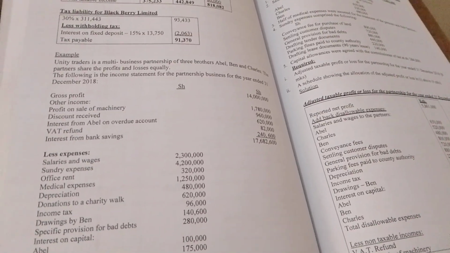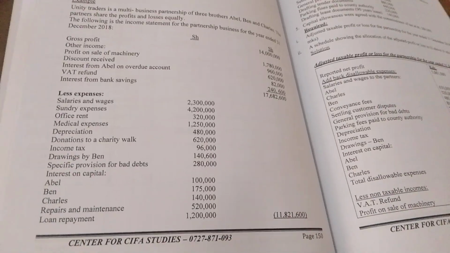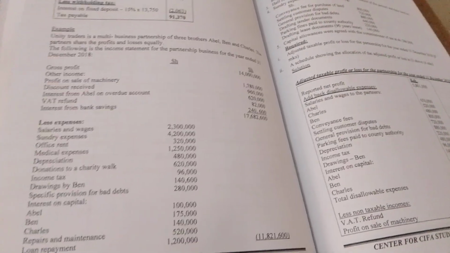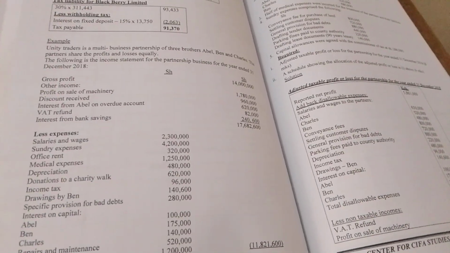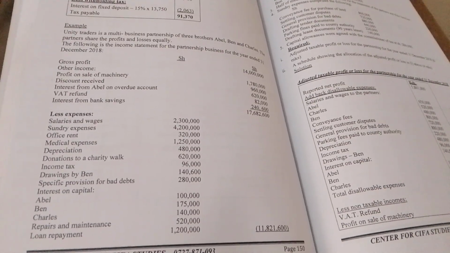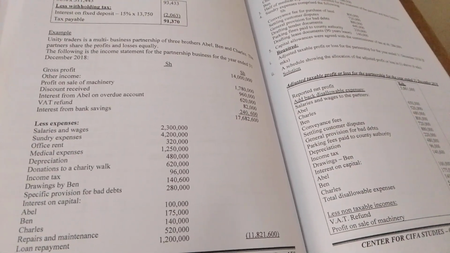We entered all other incomes, deducted all expenses. You can see the expenses, all the expenses. That is accounting profit. So what is appearing on the screen right now is accounting profit. The final figure there will give you accounting profit or loss.